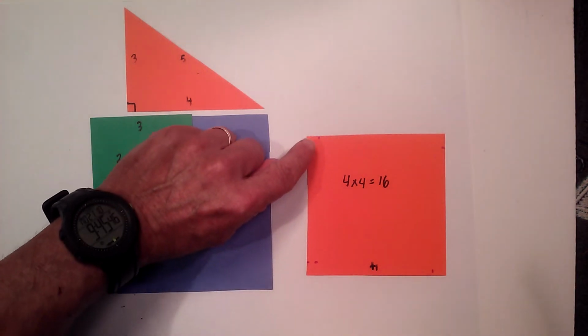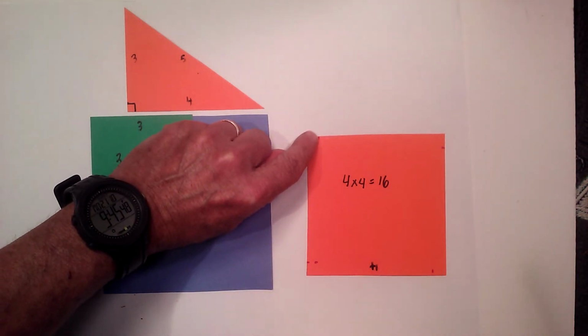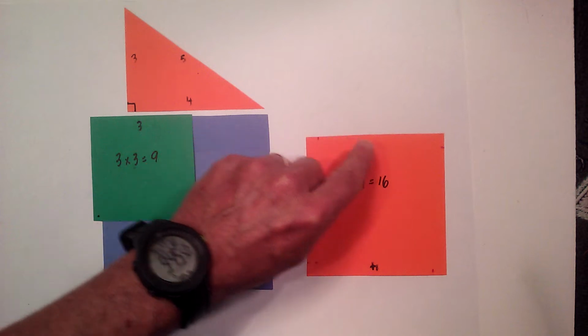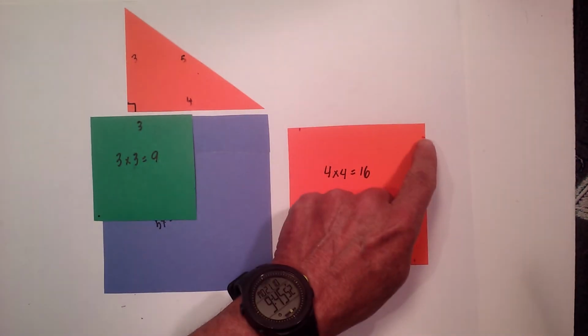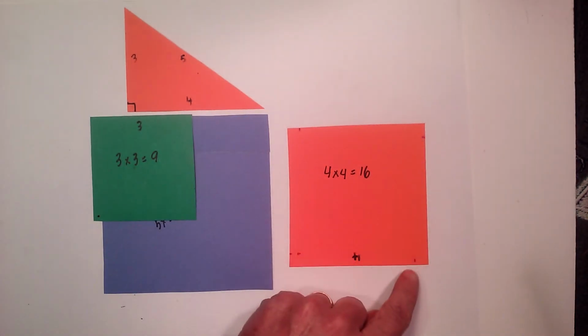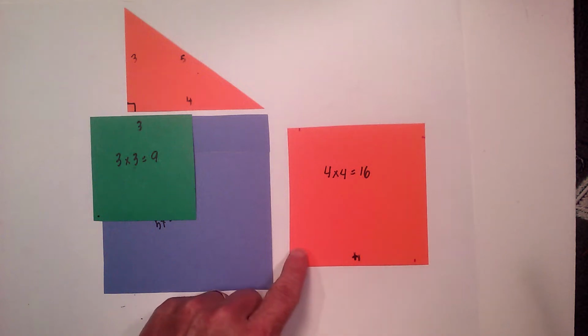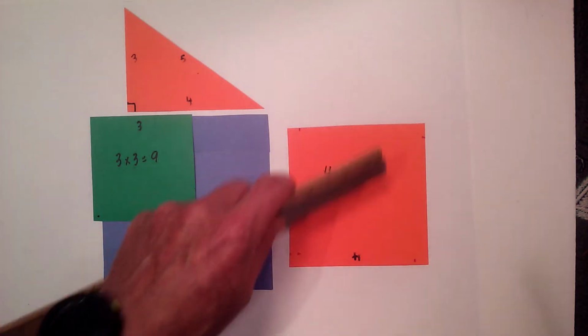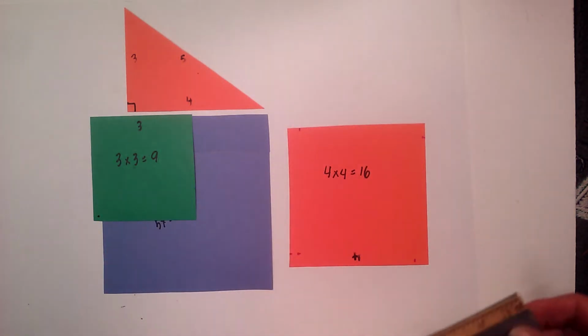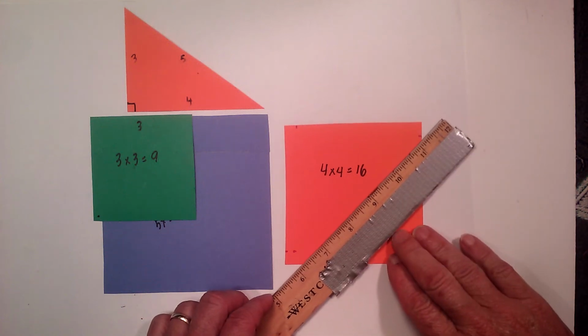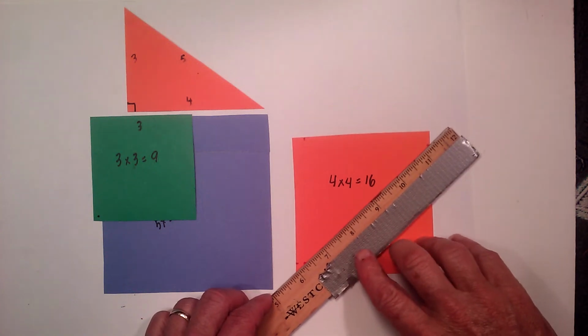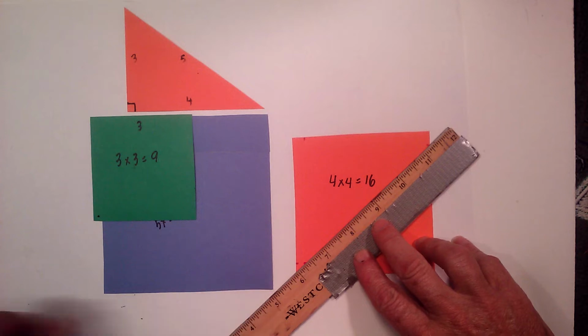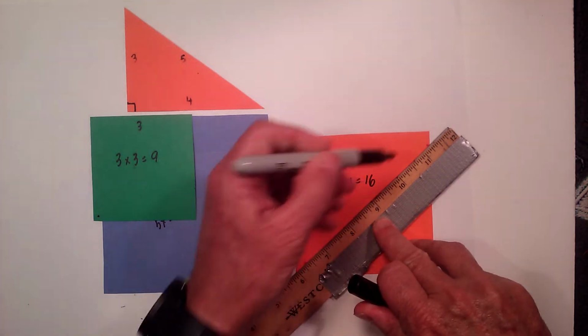You can see I have it marked already. I have a mark here. This is on the top, and this is opposite on the side. Since this is on the side, this is on the bottom. Since it's on the bottom, this is the side. And I have measured, if it's 4 by 4, you can measure exactly 3/4 of an inch. And so I've already measured that, and I draw a line from one side to the other.